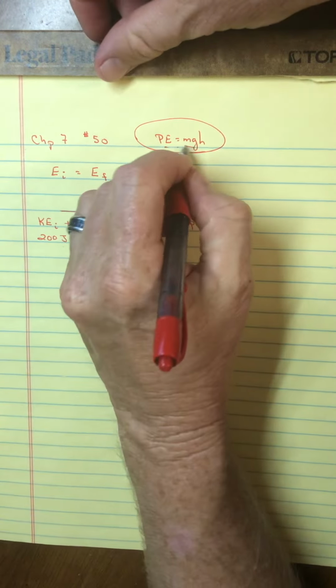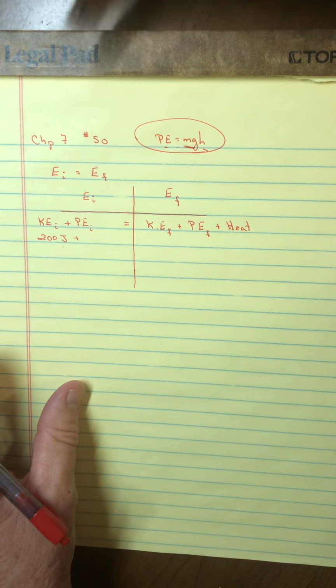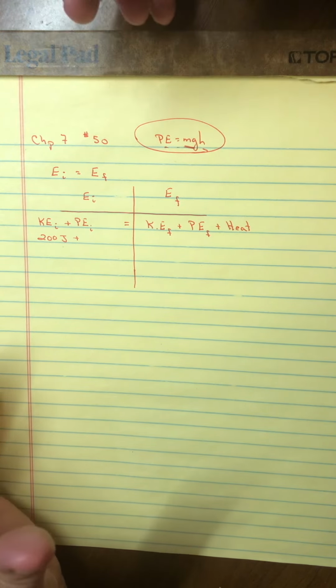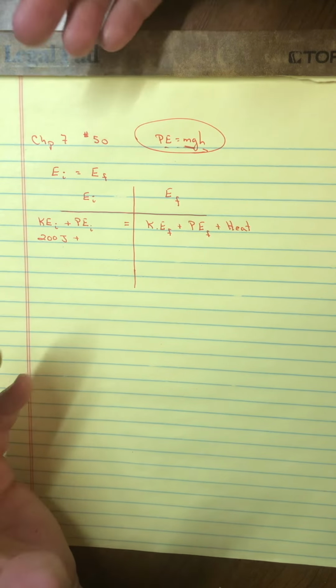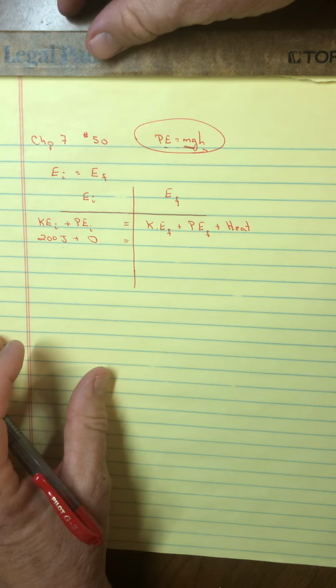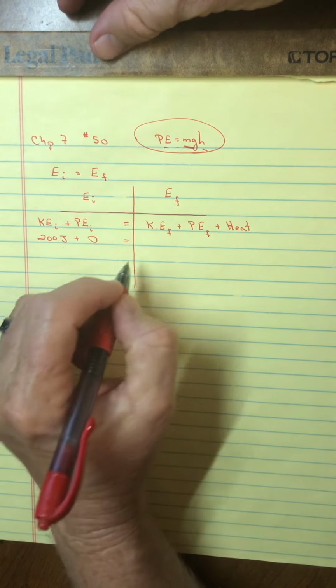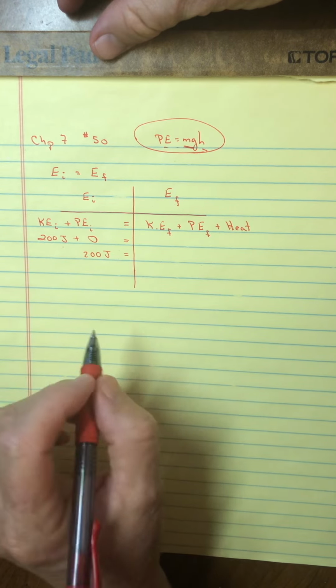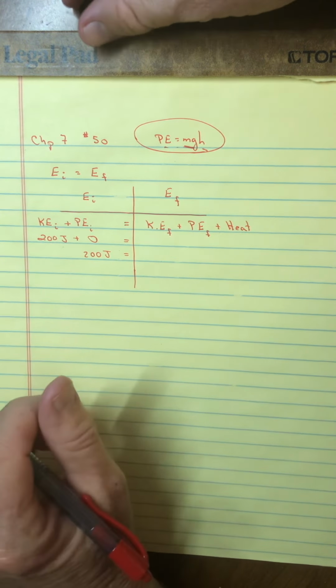Okay, but if we talk about this textbook maybe being at the bottom of the incline, because it says the physics textbook is launched up a rough incline, I guess I'm saying it has zero potential energy. So what this tells me is there is a total of 200, and that total doesn't change.